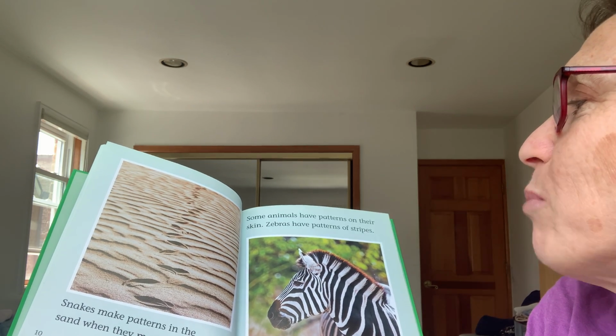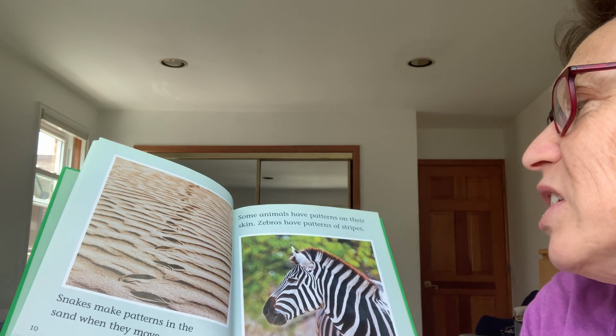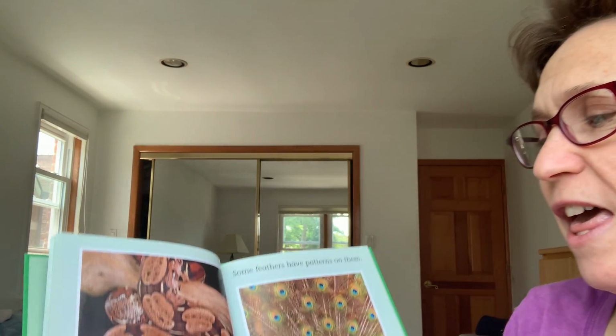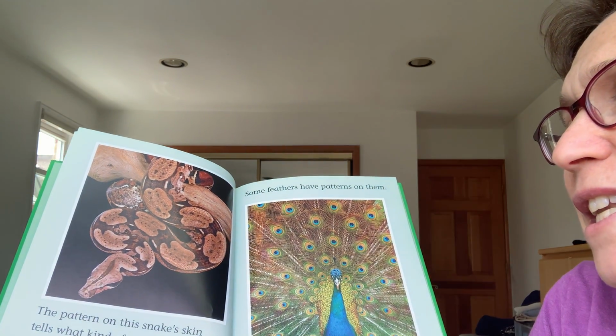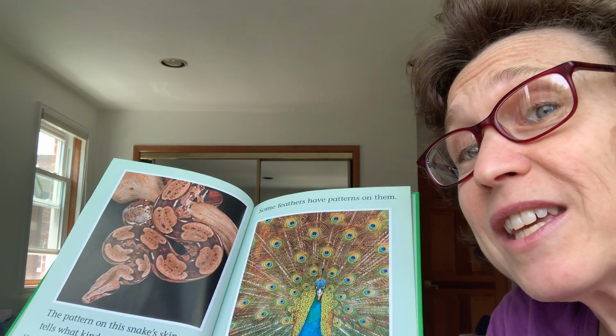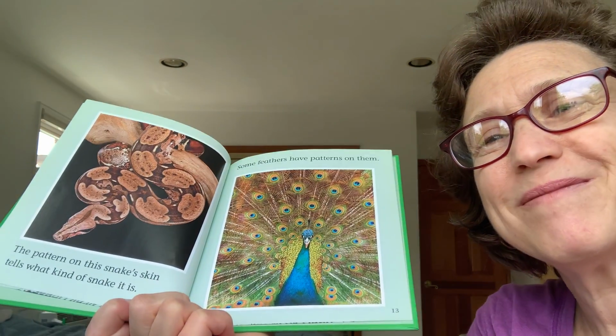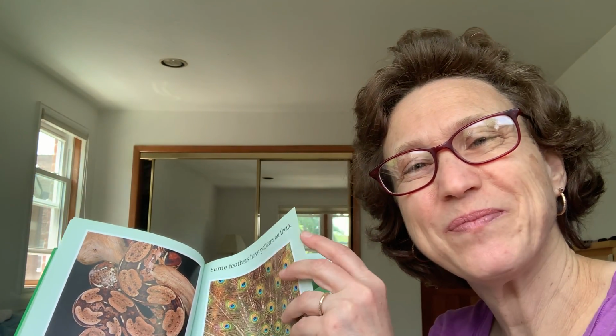Some animals have patterns on their skin. Zebras have patterns of stripes. The pattern on this snake's skin tells what kind of snake it is. Some feathers have patterns on them. That looks like a peacock, right?